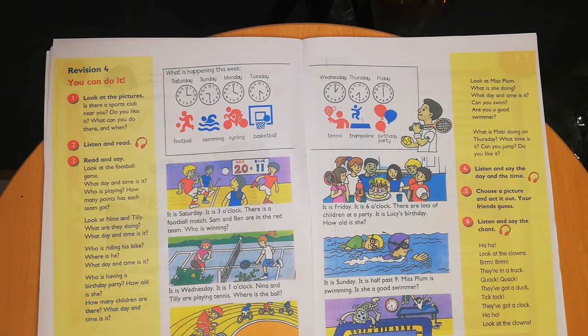It is Wednesday. It is 1 o'clock. Nina and Tilly are playing tennis. Where is the ball? It is Monday. It is 4 o'clock. Ben is riding his bike. Is he going fast?